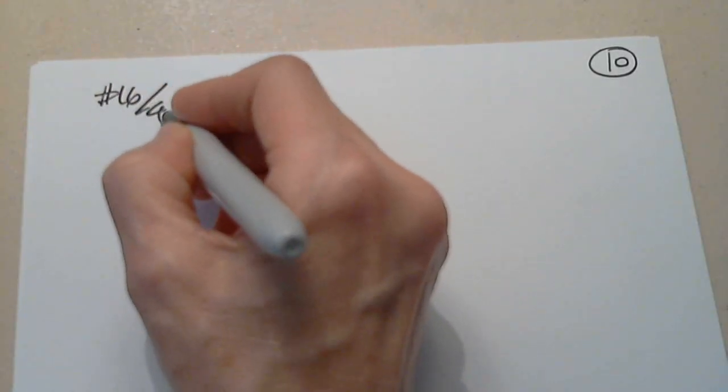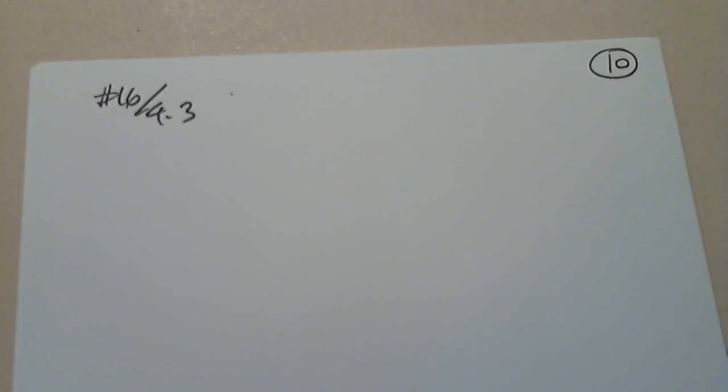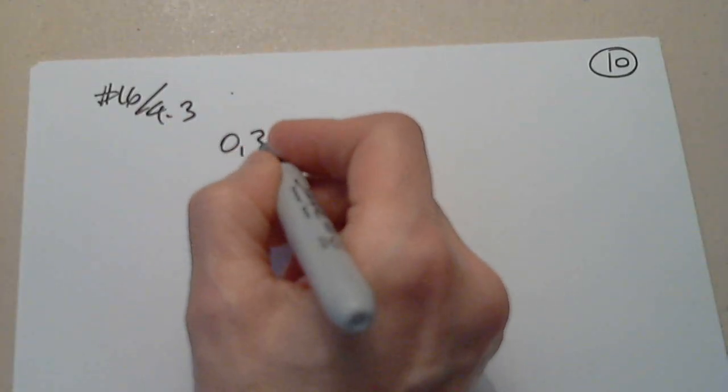So this is problem 16 in 4.3. Zero, 3, and 2. Of course, negative 7. That's one of the easiest. And which one? 2 and negative 7. That's fine.